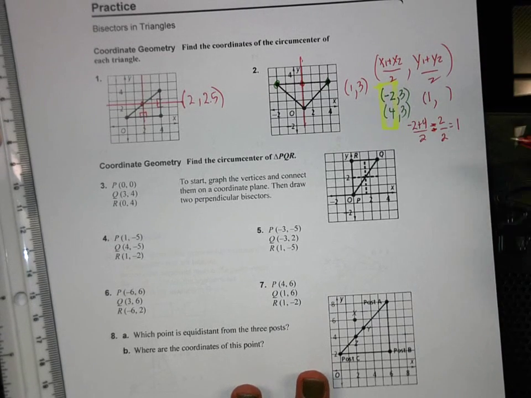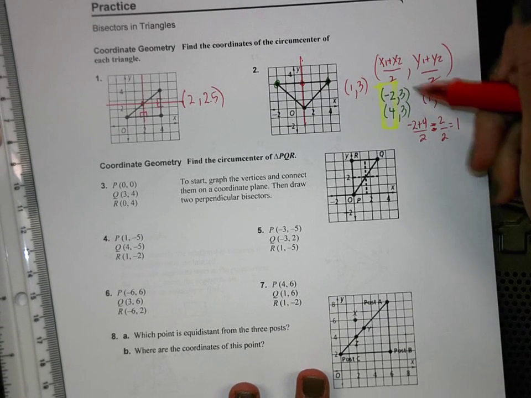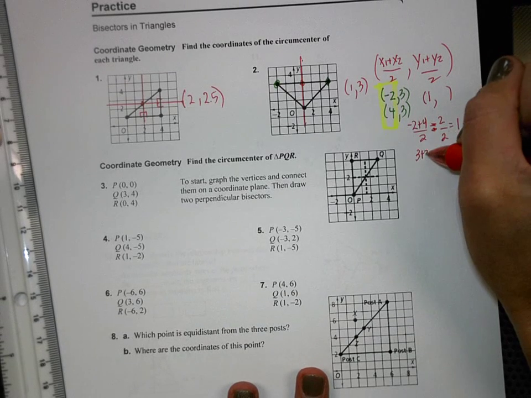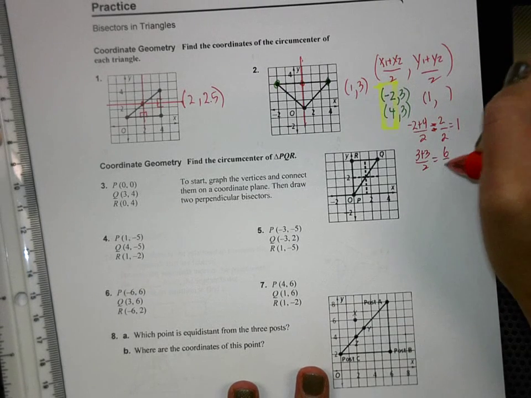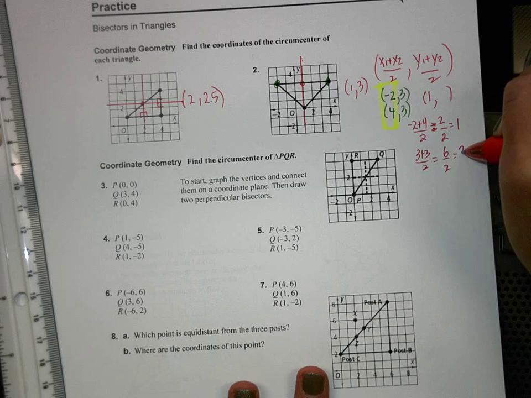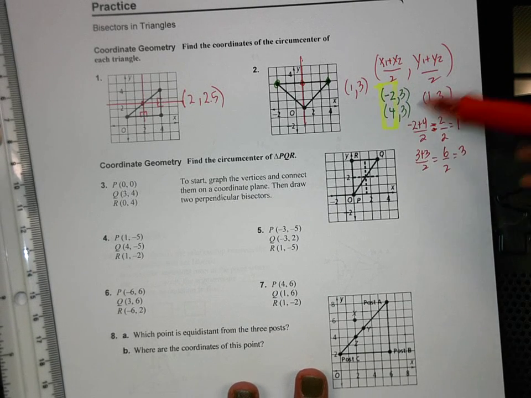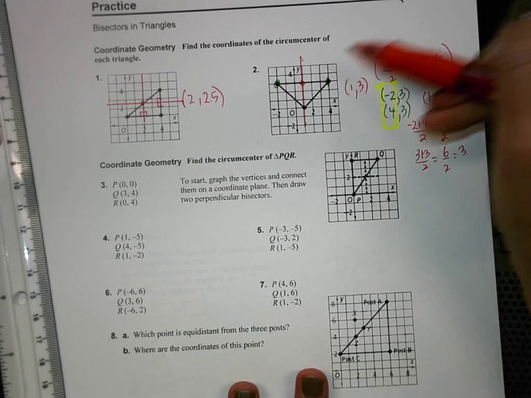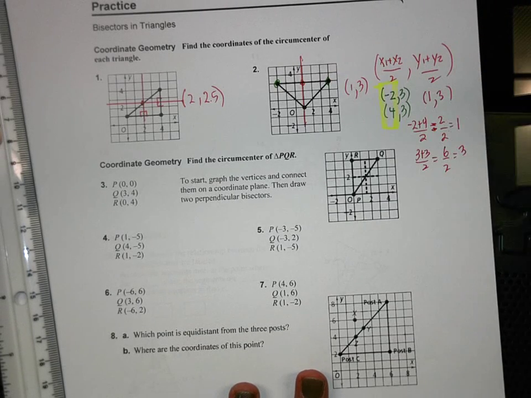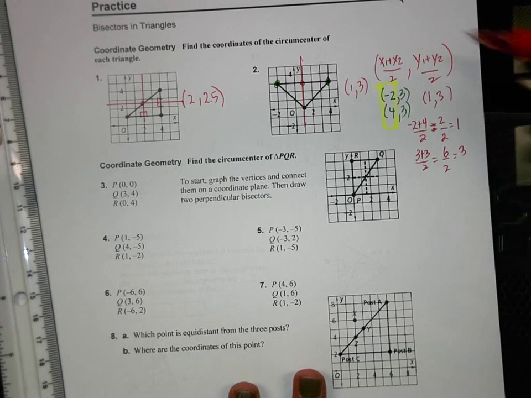And then I add the y values together. 3 plus 3 divided by 2. 6 divided by 2 is 3. So do you see how I can find the answer mathematically or algebraically, as well as looking at the graph and finding the point there? So we got the same point either way that we did it.